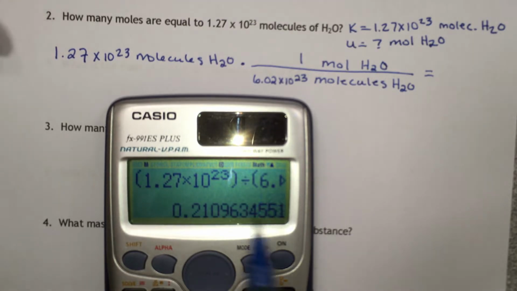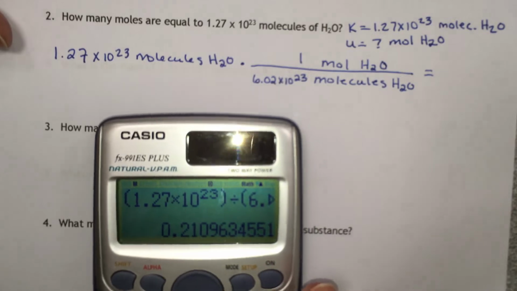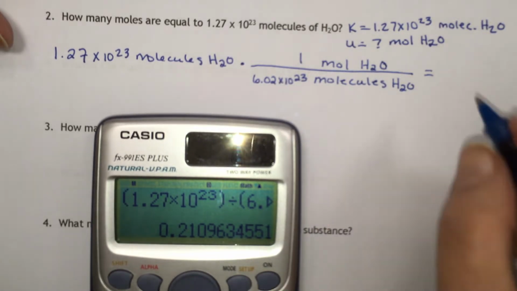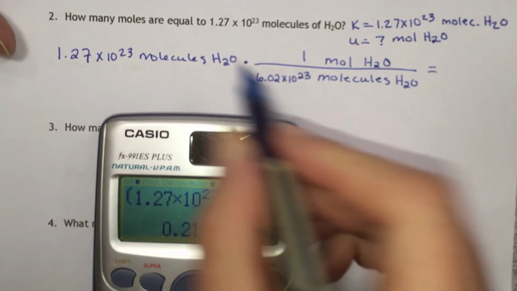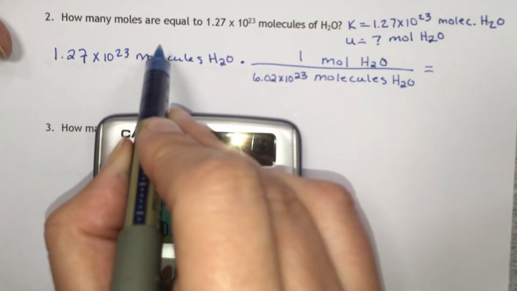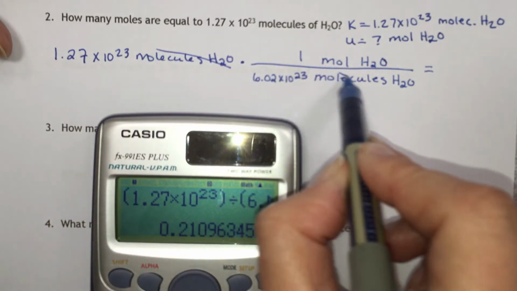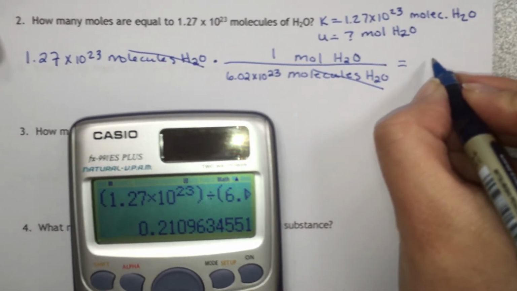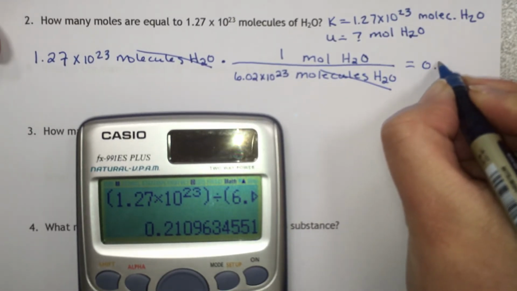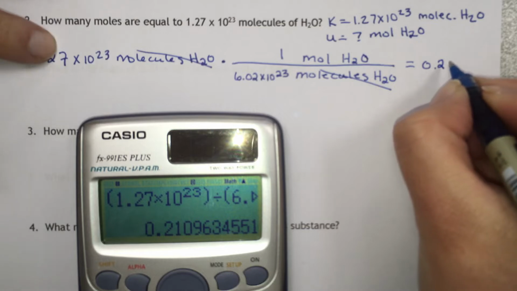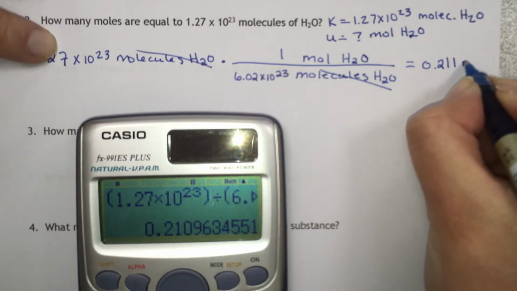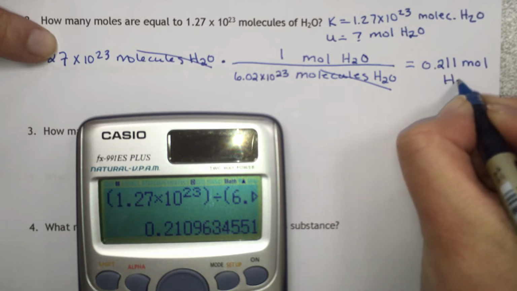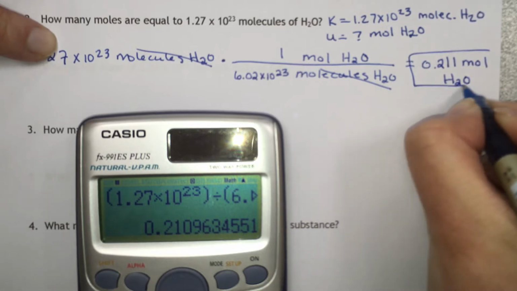Okay, so I fixed it, and the answer should be, so these units will cancel out, so molecules of H2O, molecules of H2O cancel out, and we're left with moles. So the answer will be 0.211. We have three significant figures, so 0.211 moles of H2O is our answer.